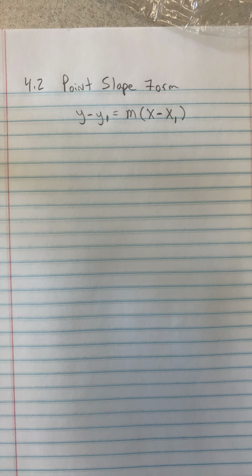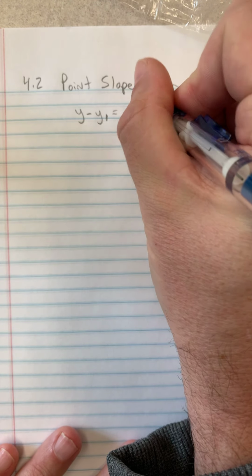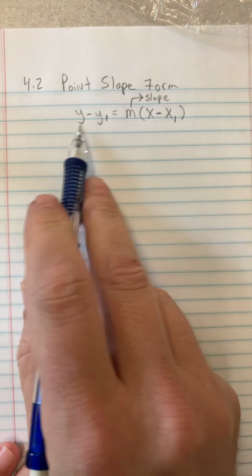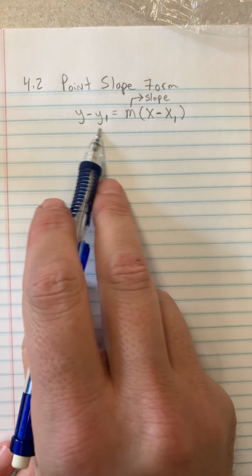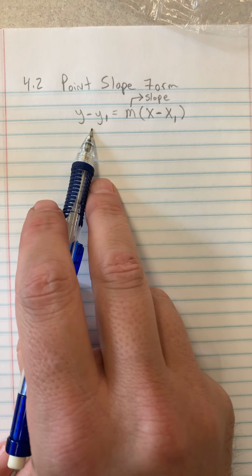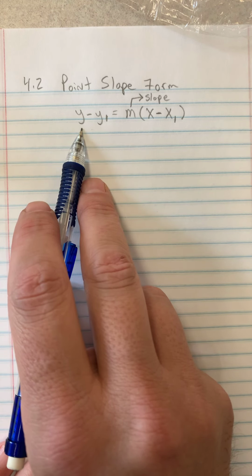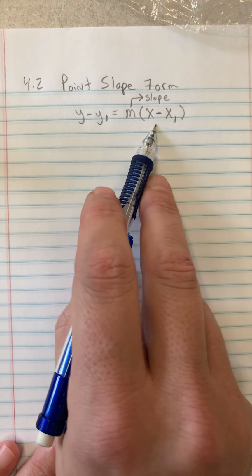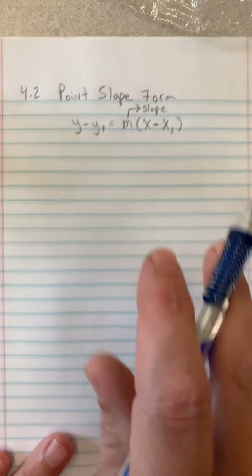Y minus y1 is equal to m times x minus x1. M is still going to be your slope, and these are going to be the ordered pairs. Really, you're subtracting your y's. You're taking your change in your y. If I think about it, my change in my y, I'm going to multiply that m by the change in my x. Let's think about that for a second.